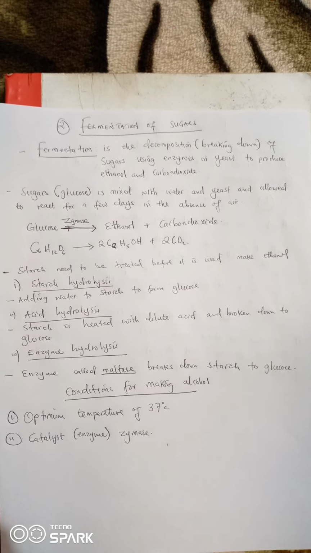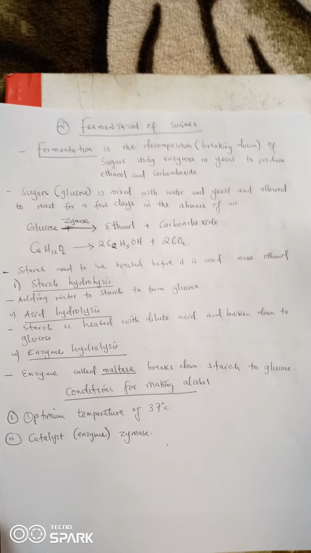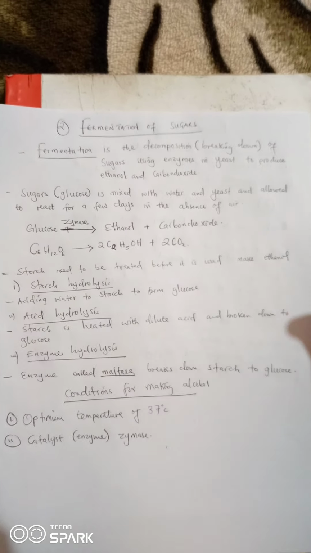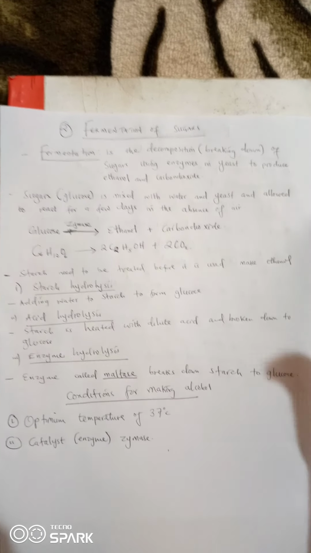So how is the process done? Sugar is mixed with water and yeast is added, and the reaction is allowed to take place for some time, even days. For you to form ethanol, it has to take days, actually.